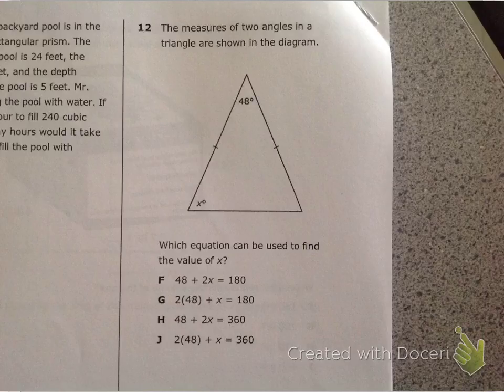Okay, last one. The measures of 2 angles in a triangle are shown in the diagram. So I see that this angle right here is 48 degrees. This angle right here is x degrees, so we don't know that angle. Which equation can be used to find the value of x? Well, these marks here mean that those 2 sides are the same. And if those 2 sides are the same, then those 2 angles are the same. Which means if this angle is x degrees, then this angle is x degrees.